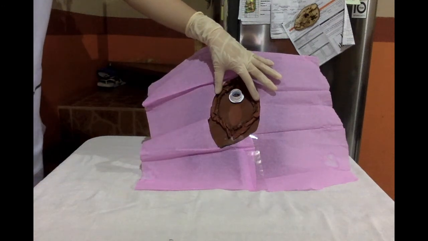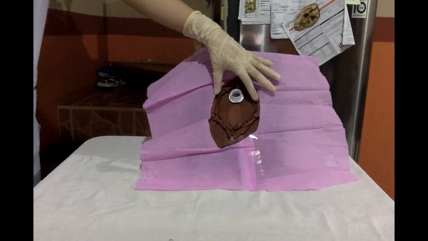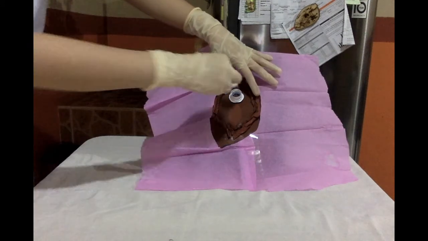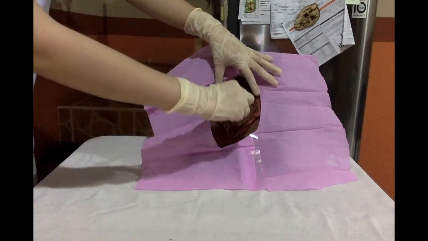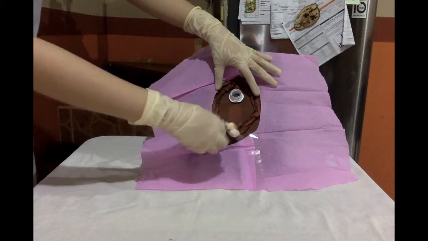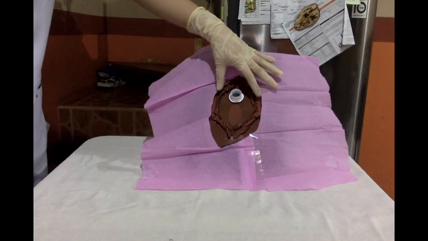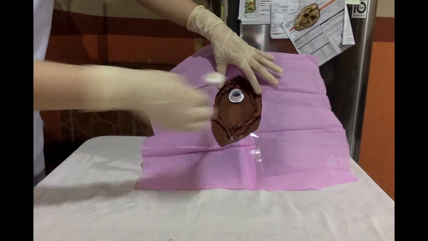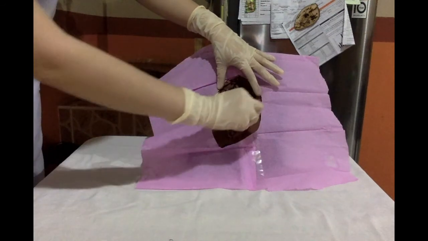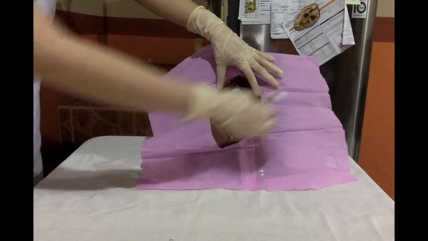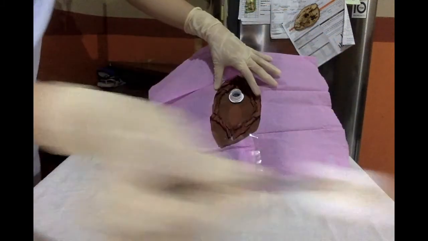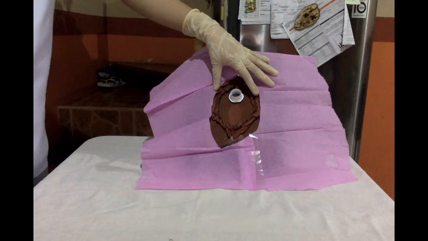Then discard. Wipe the center. Again. Discard. Repeat it. Discard.